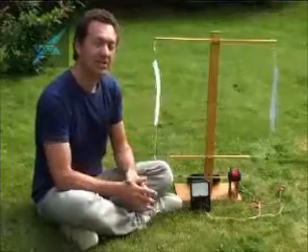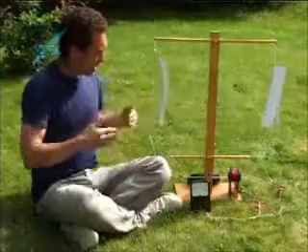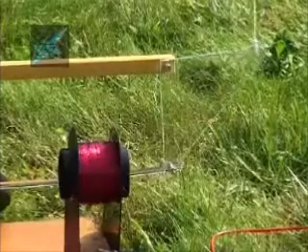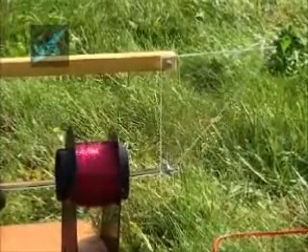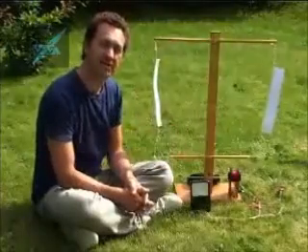So we call it the flutter gen. And it's very, very simple. And again, it doesn't matter which way the wind blows, because the sails just move and follow the wind. So the wind blows, the sails flutter, that moves the generator and generates electricity. So it's an incredibly simple way of making electricity from the wind.